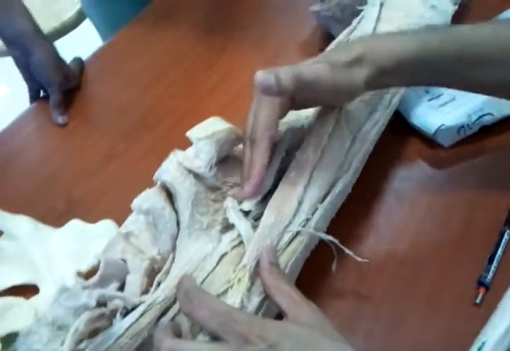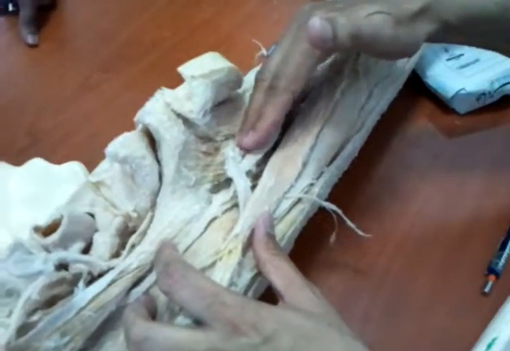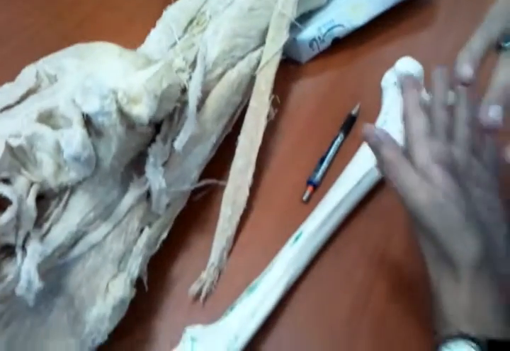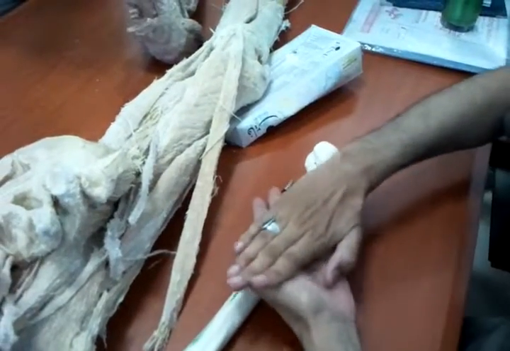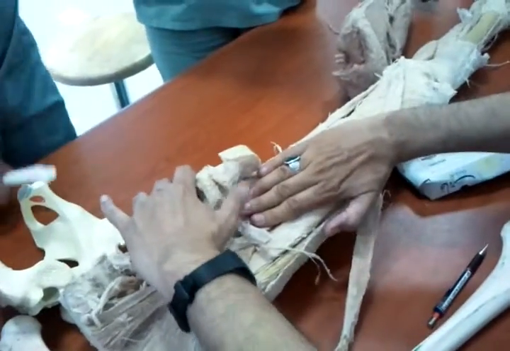Adductor longus is the first one. Close your eyes and drop your finger. This is adductor longus. These are layer by layer. This is longus, this is brevis, and this is magnus. So first is adductor longus.